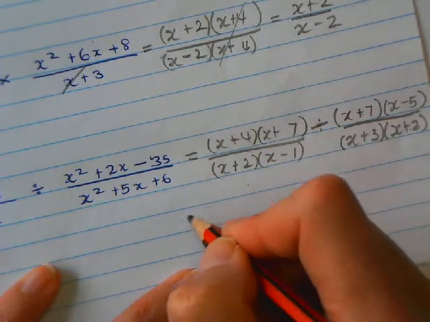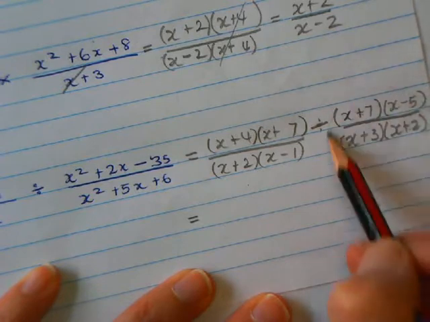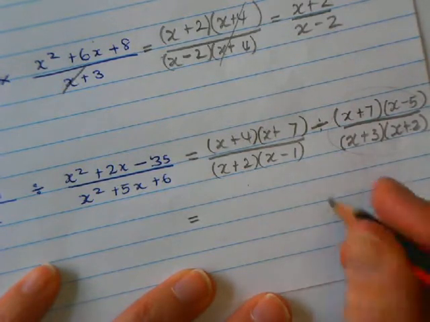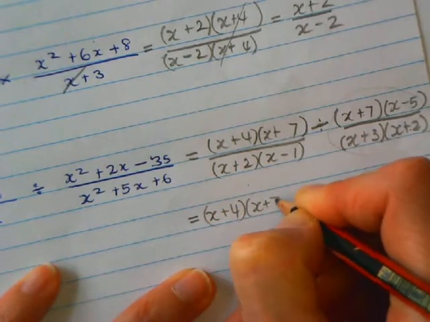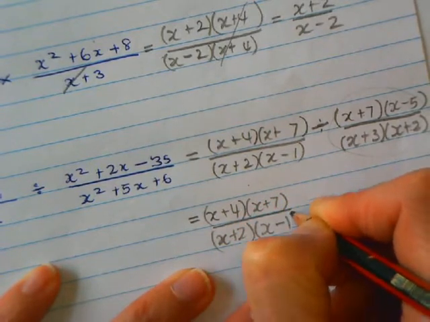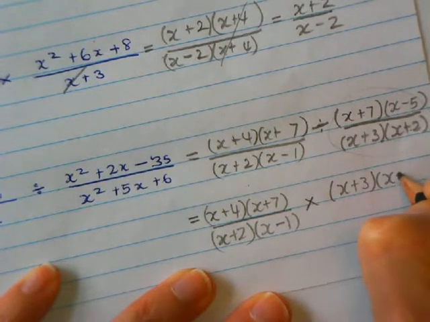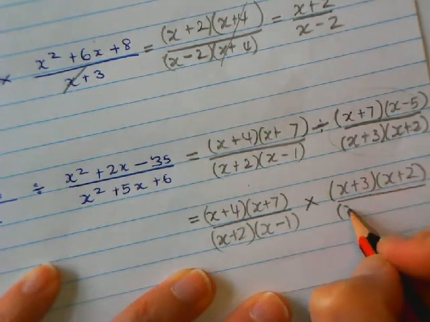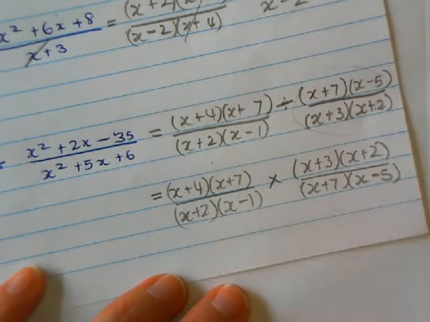Now remember, when we divide by a fraction, we actually end up multiplying. We have to change it to a multiplication by the reciprocal of the second term. So this term has to flip over. So we write the first term as usual, x plus 4, x plus 7, all over x plus 2, in brackets, x minus 1, in brackets, and then we multiply by x plus 3, x plus 2, over x plus 7, x minus 5. Now we're allowed to start crossing off because it's multiplication.